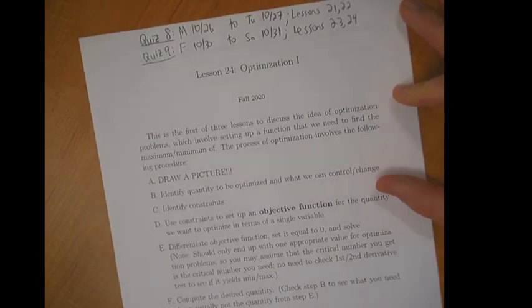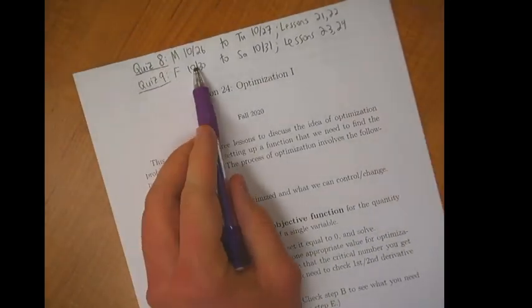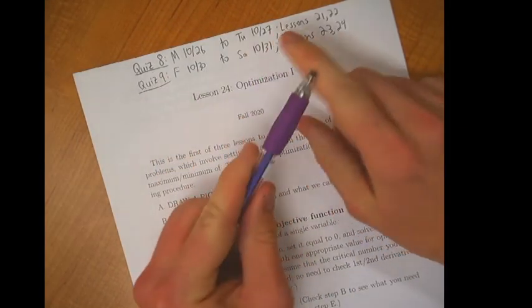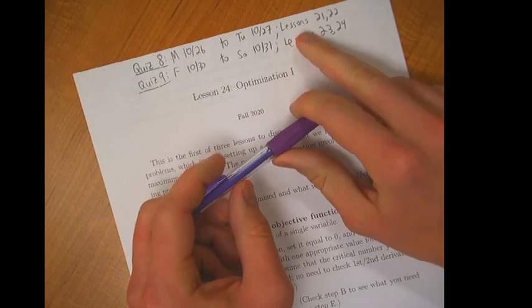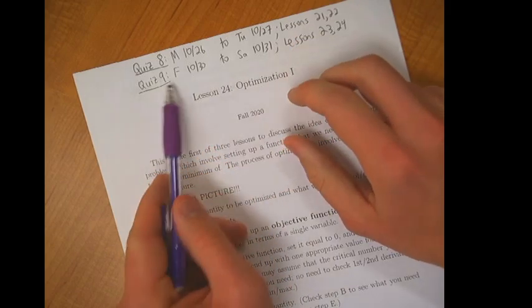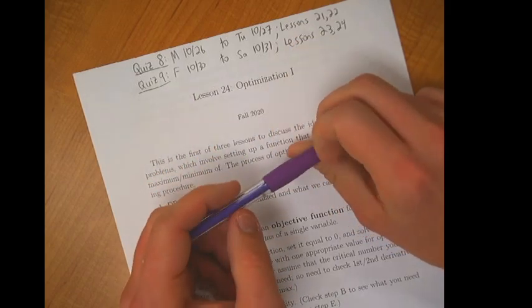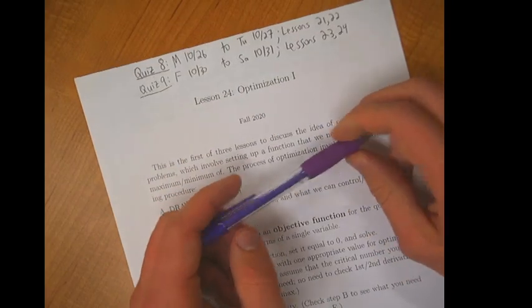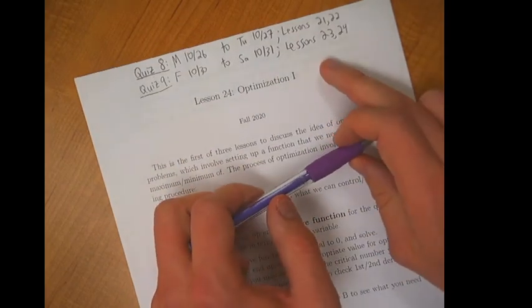So let's see, a couple announcements for today. Quiz 8 opens up today in about 30 minutes and closes tomorrow at 9 a.m. Covers lessons 21, 22. Quiz 9 is going to be this Friday on the 30th and closes the following Saturday, so Halloween. Covers lessons 23 and 24.